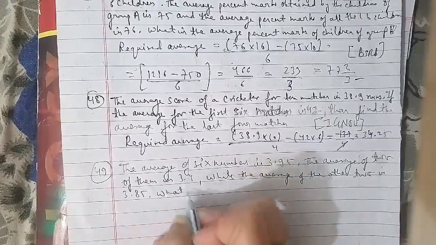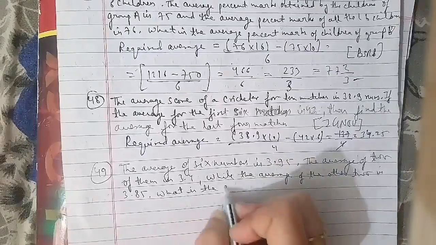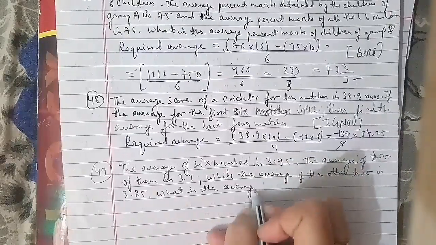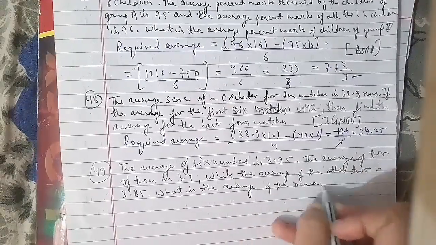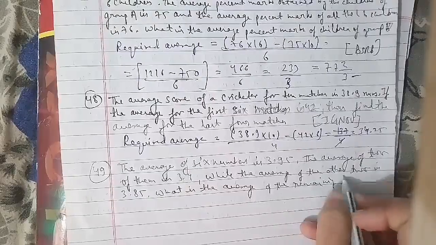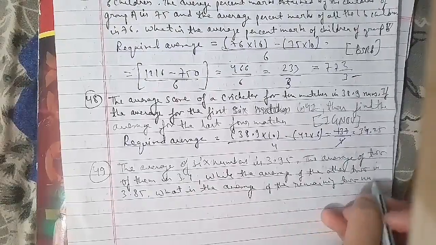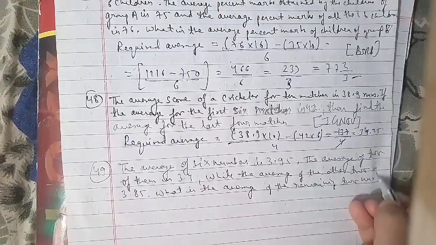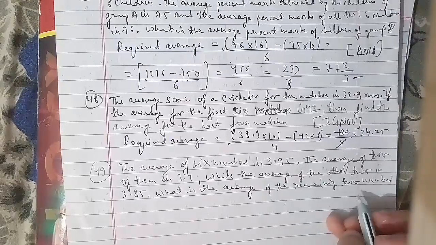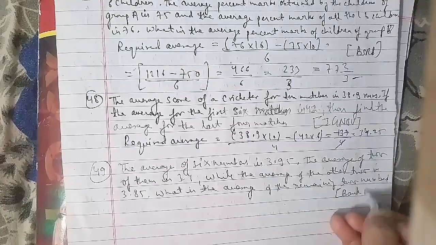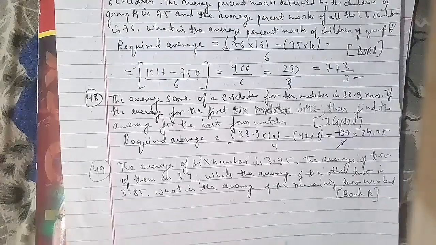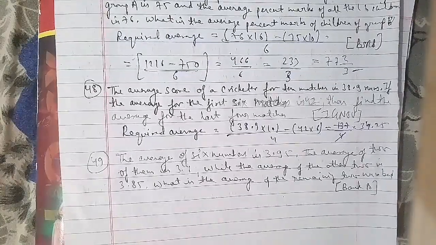What is the average of the remaining 2 numbers? This is being asked in your bank PO question paper, and we have to answer it as well.